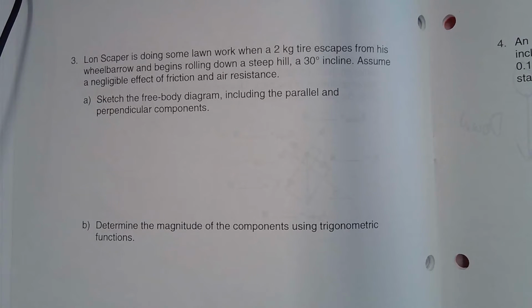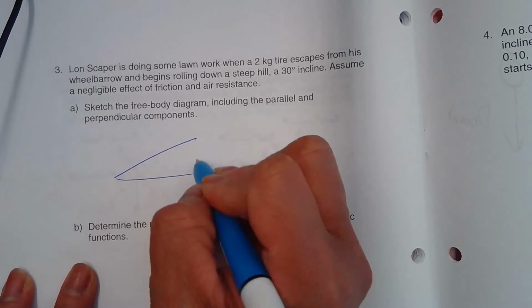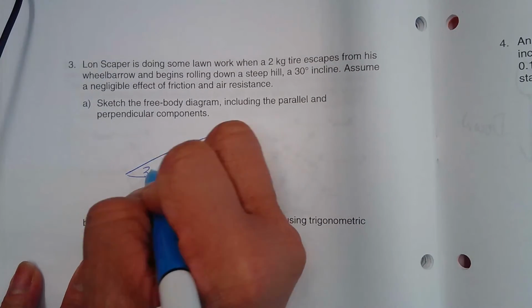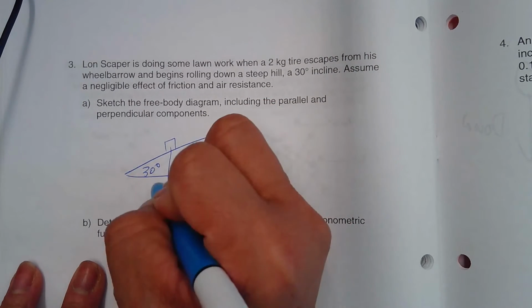Okay, so look at this one here. Go ahead and sketch your FBD. Go and put your FBD picture here. Angle of 30-degree incline. Here's your object. There's your FG.